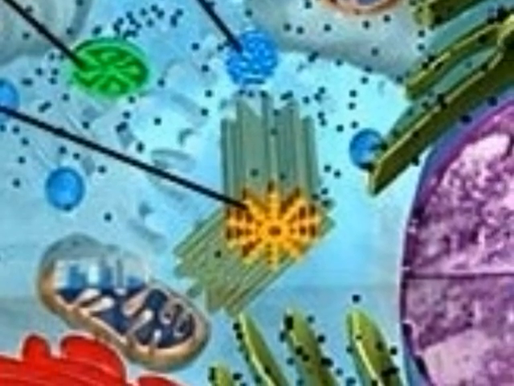Now we move on to the centrioles. Centrioles are barrel-shaped cell structures, and their main purpose is to organize where all the microtubules go during cell division.